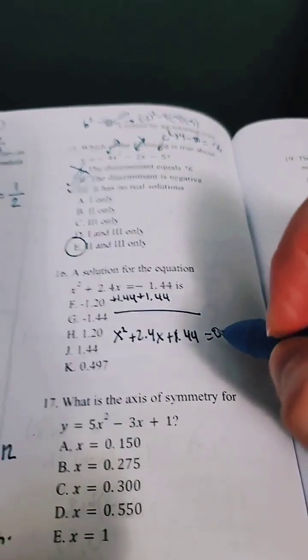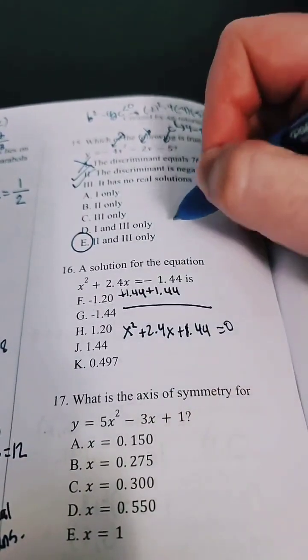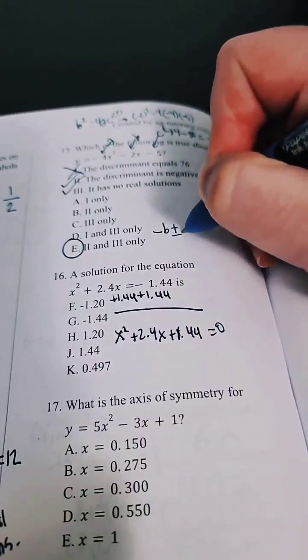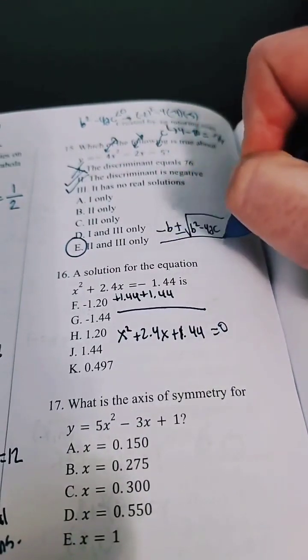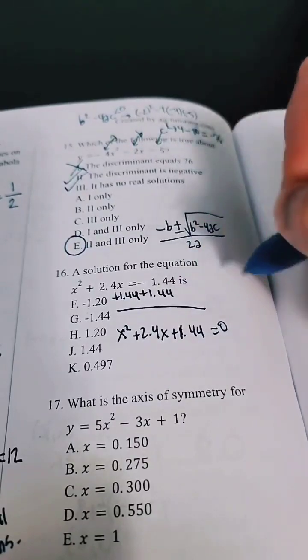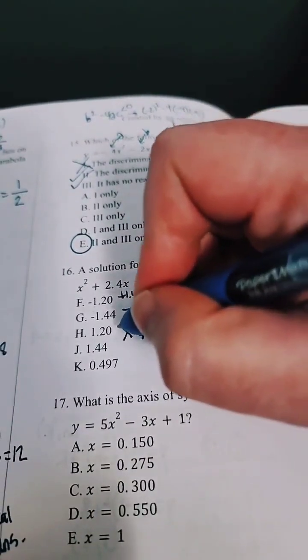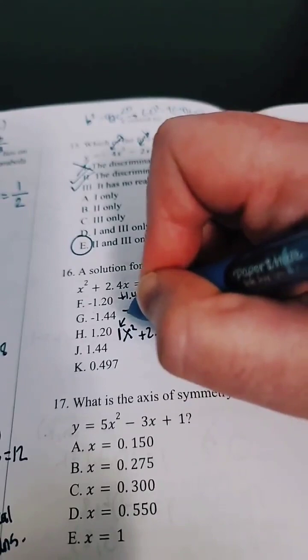I can do that by using the quadratic formula. So again, the quadratic formula is negative b plus or minus the square root of b squared minus 4ac, over 2a. So I'm just going to plug in what a, b, and c are here. So right here would be a.